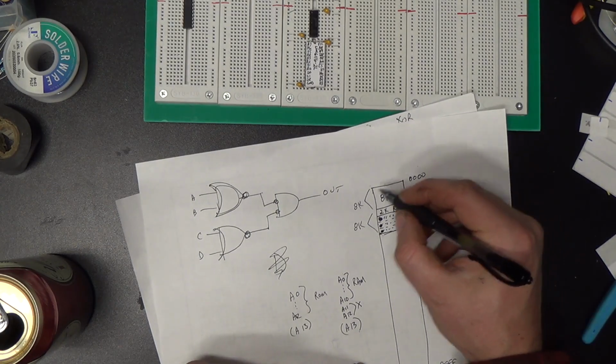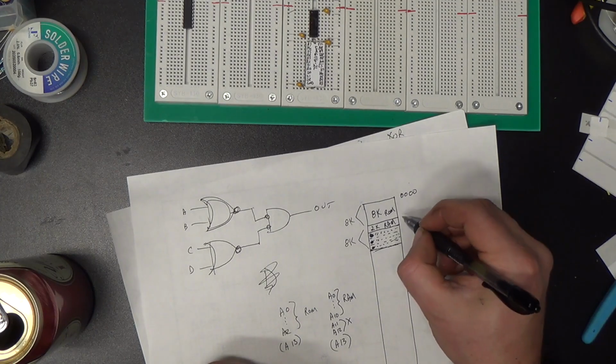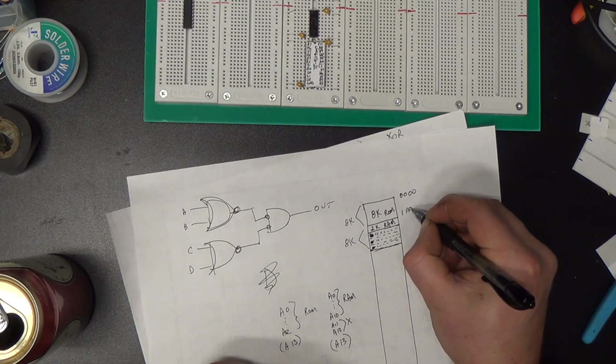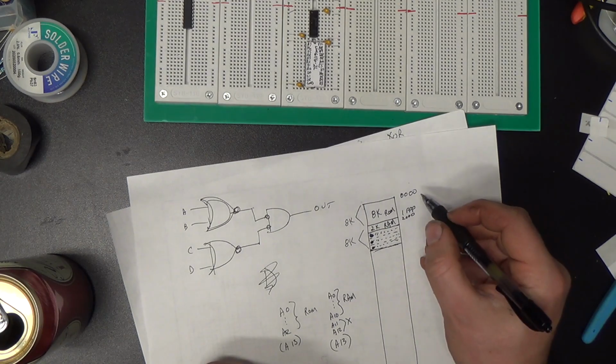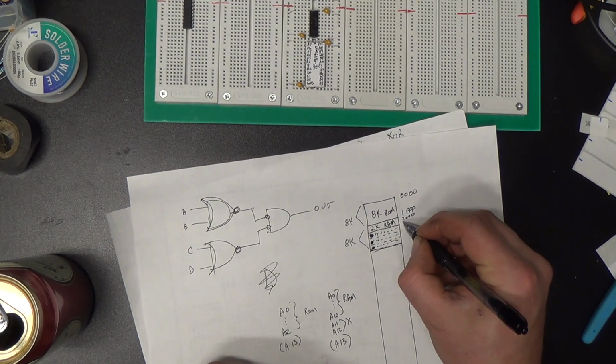So the 8K ROM goes from 0 up to 1FFF, and this RAM space then goes from 2000 up to 27FF.